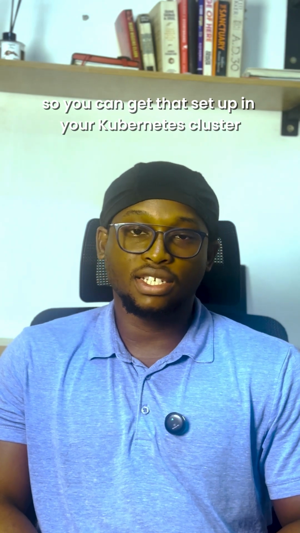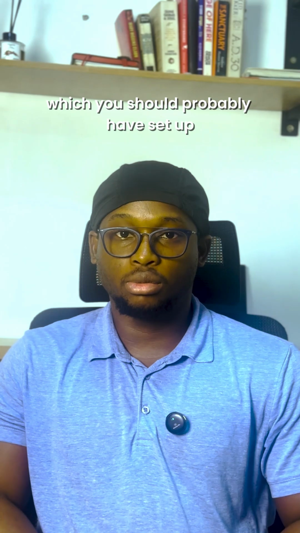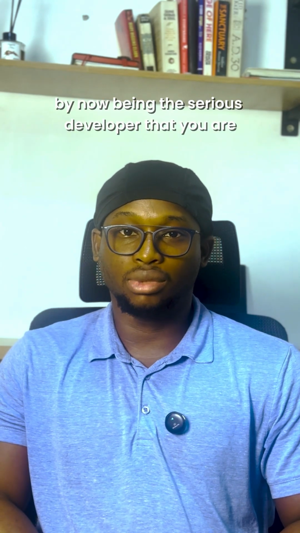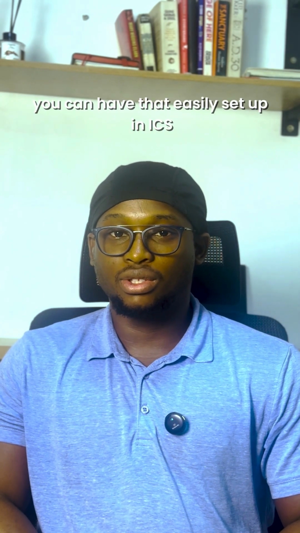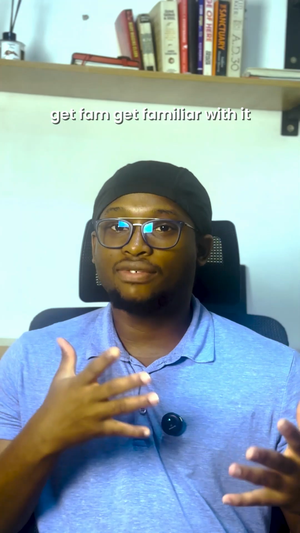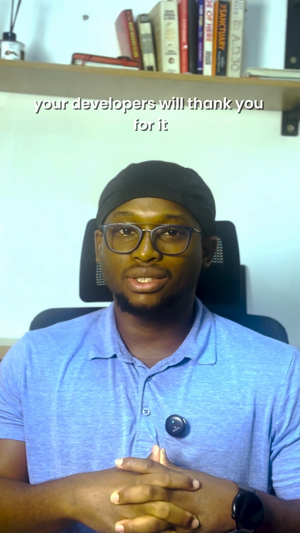So you can get that set up in your Kubernetes cluster, your Kubernetes home lab cluster, which you should probably have set up by now, being the serious DevOps engineer that you are. You can have that easily set up in EKS. Get familiar with it, try your hands out with it, and in the future, your developers will thank you for it. I hope that helps.